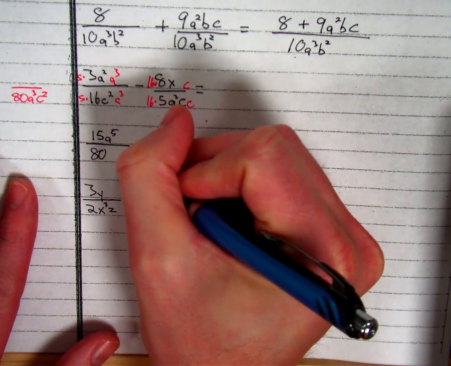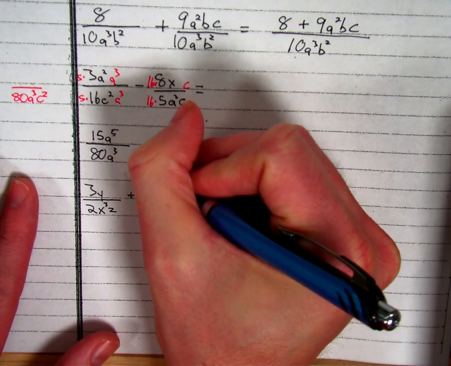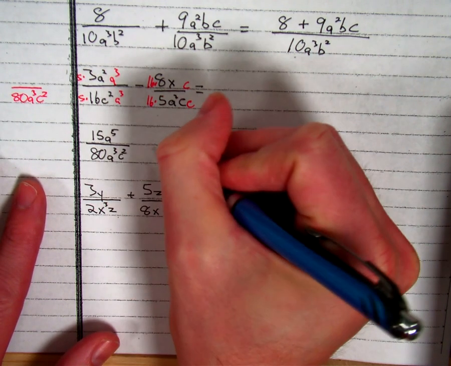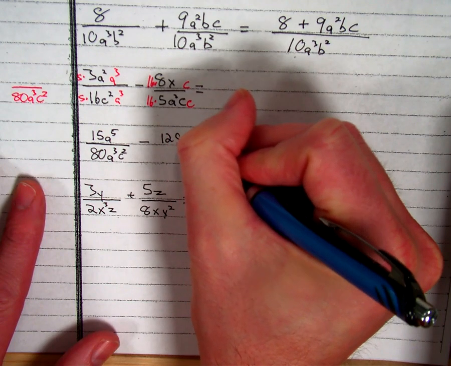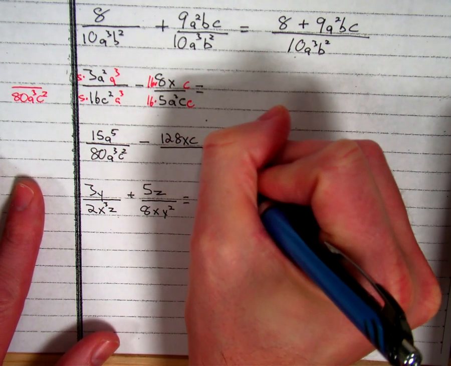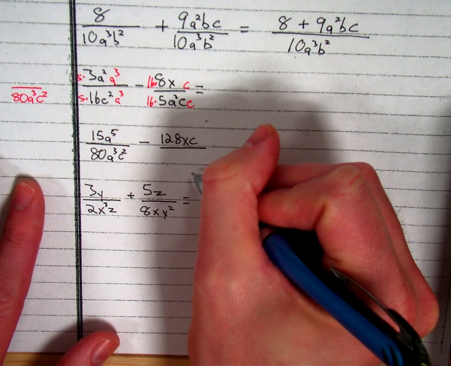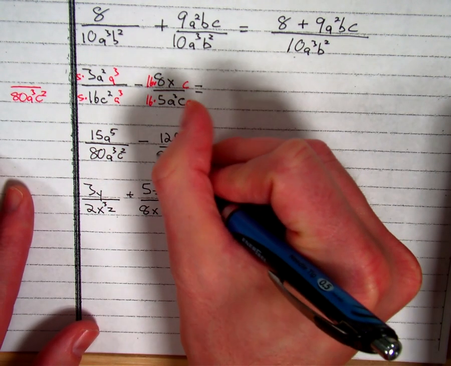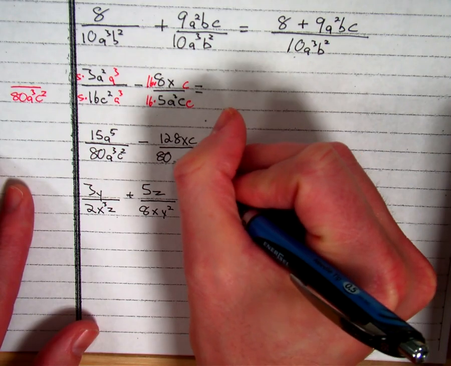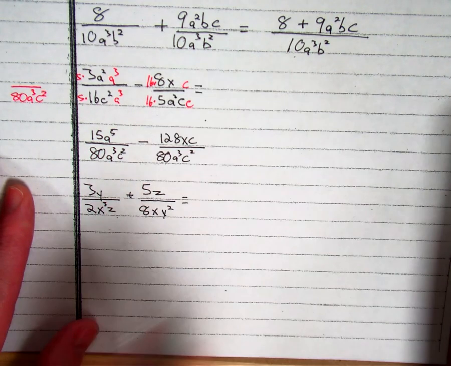over 80 a to the third c to the second minus 16 times 8 is going to be 128 xc, or you could have cx, it doesn't matter, over 80 a to the third c squared.